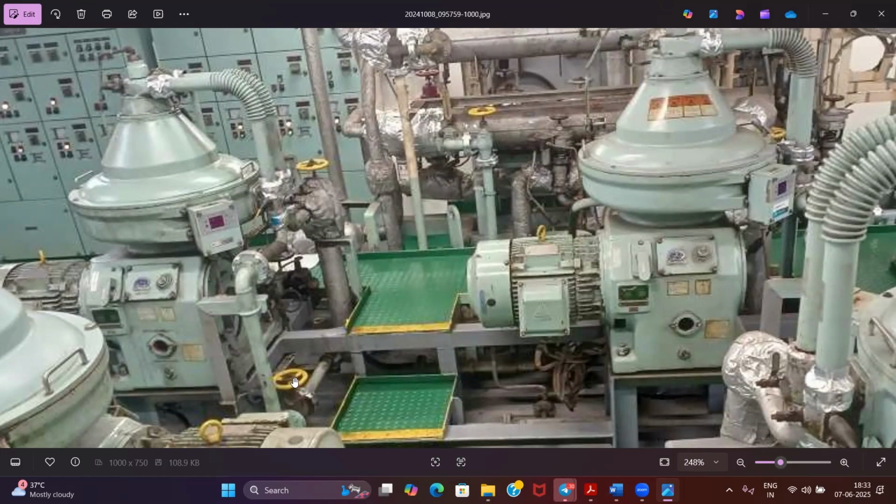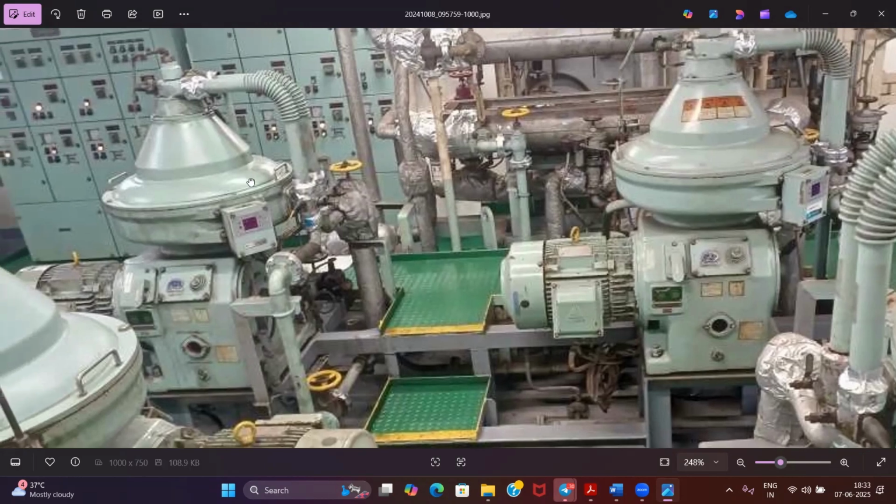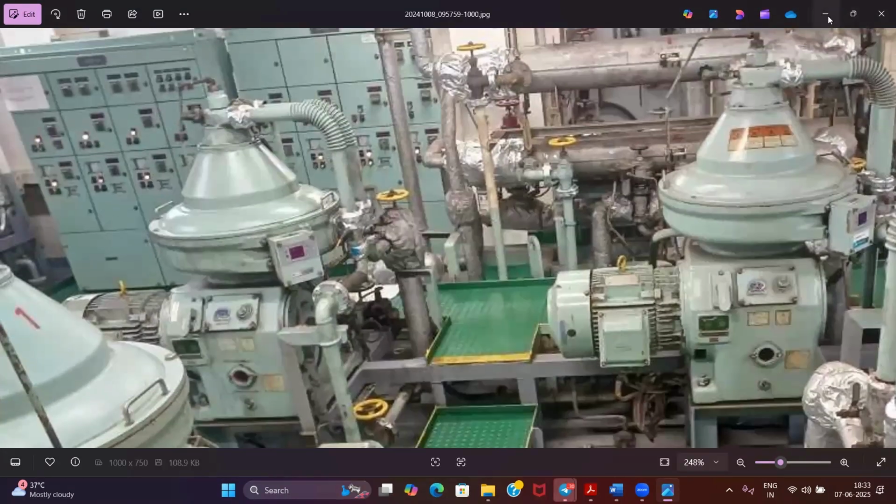Okay. Yes, sir. If you adjust this valve, then a back pressure will be created onto the system and fuel will stay for a longer period of time inside the purifier for separation. Clear? Is it clear? Yes, sir. Okay. All right.